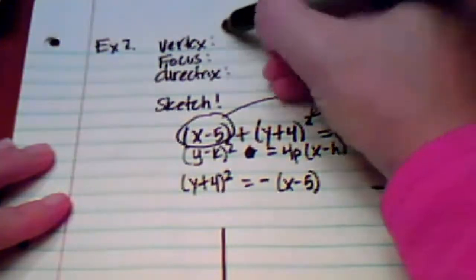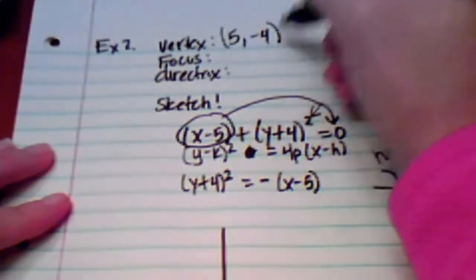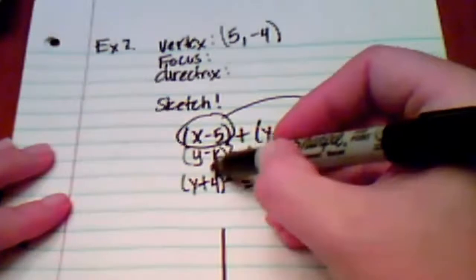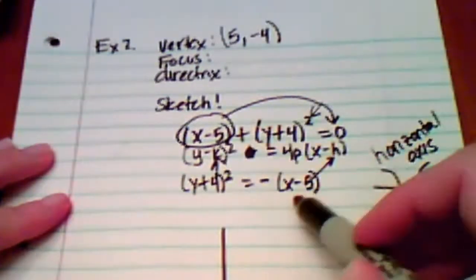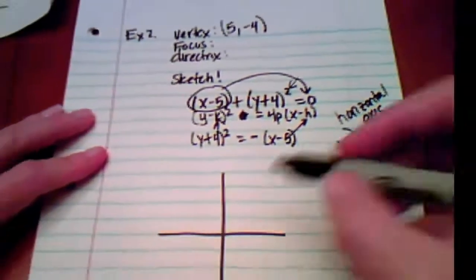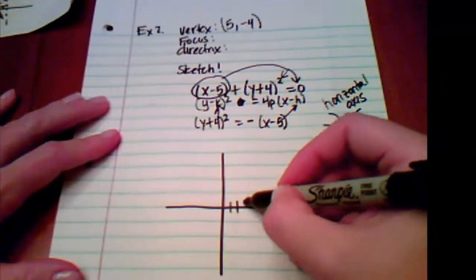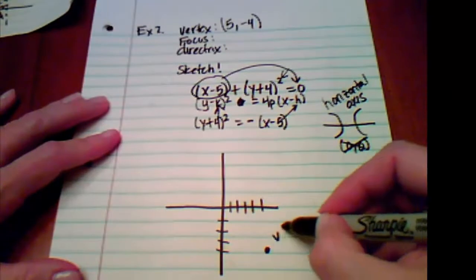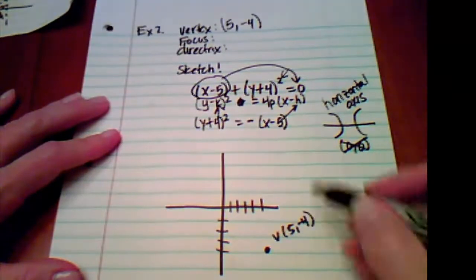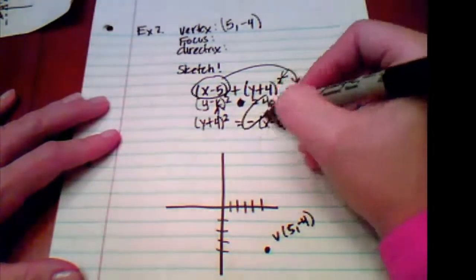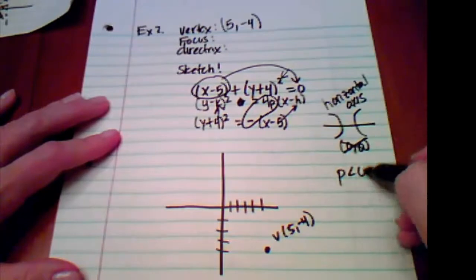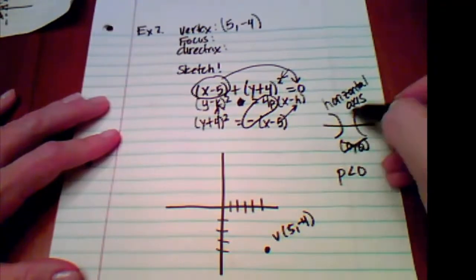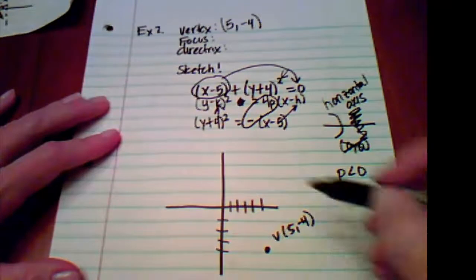So my vertex is going to be (5, negative 4), because they match up. Another way of thinking of it is you take the opposite of the sign inside the parentheses. So let's plot that. I'm going to go to (5, negative 4). So there's my vertex at (5, negative 4). Now, notice that my p-value is going to have to be less than 0.